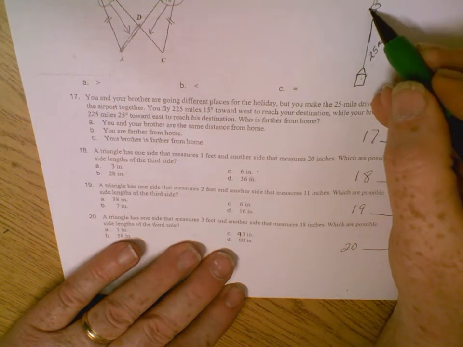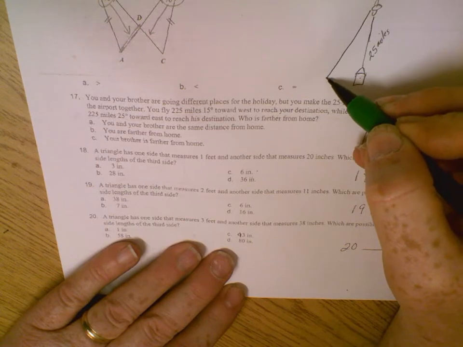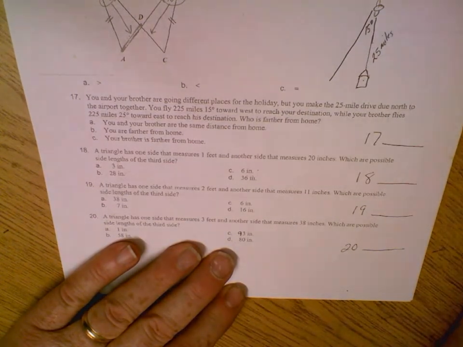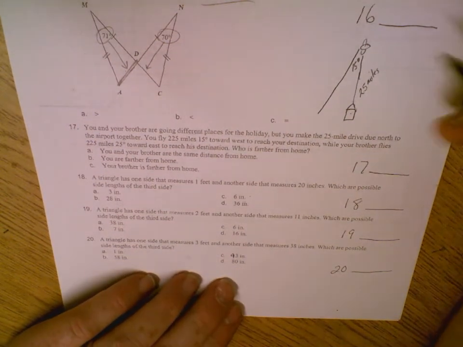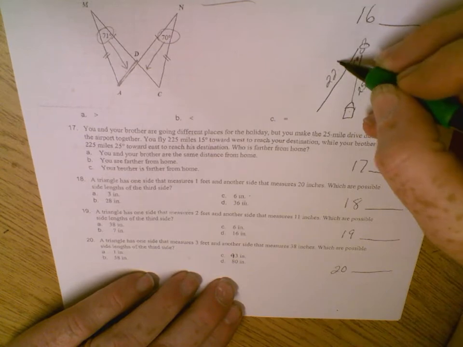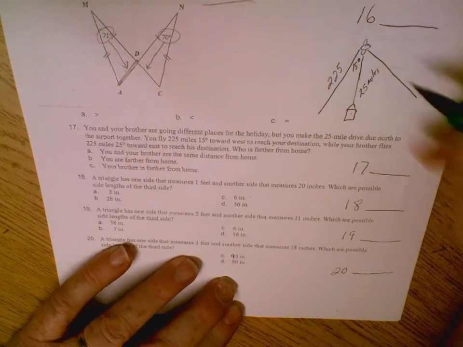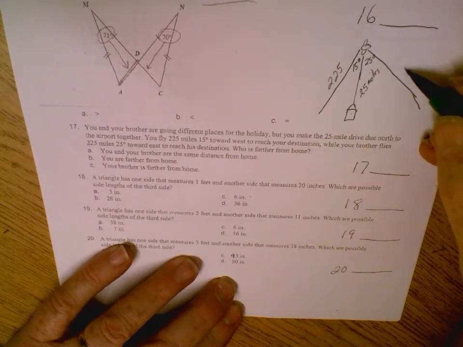You fly 15 degrees. That's 15 degrees. You fly 225 miles. Your brother flies a little bigger angle. He's 25 degrees. He flies 225 miles.